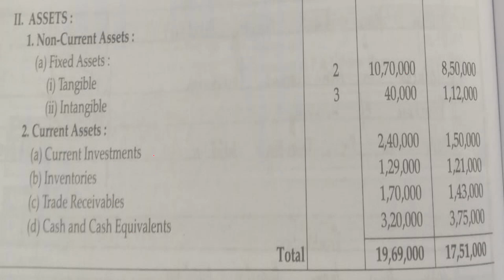Very important point is these current investments will be a part of your cash and cash equivalents. So when in the cash flow statement, you add the cash and cash equivalent at the beginning and write the cash and cash equivalent at the end, you need to include these current investments in the cash and cash equivalent.